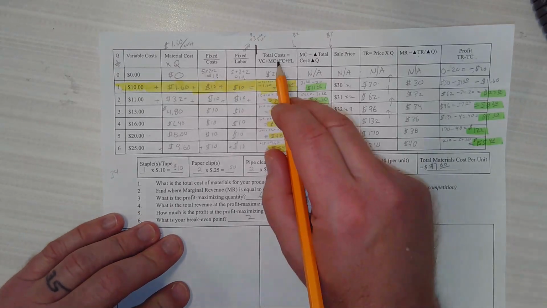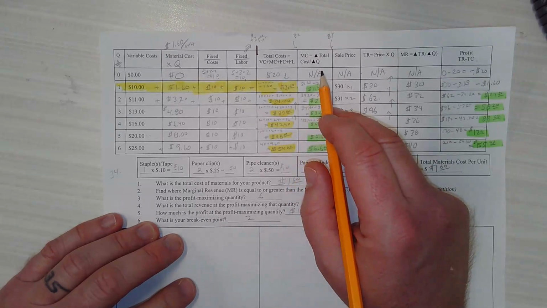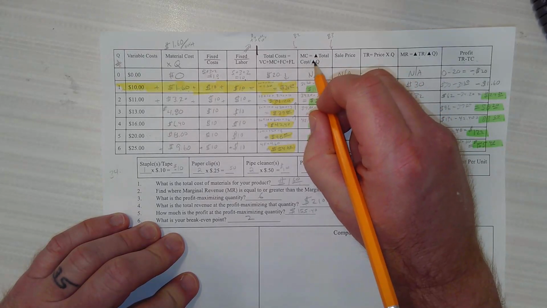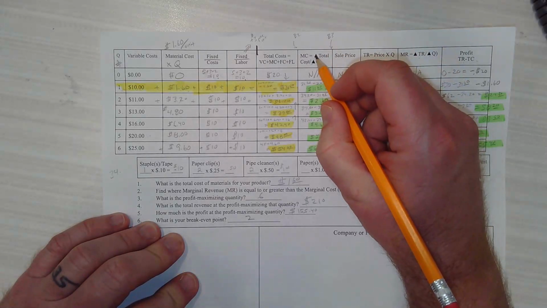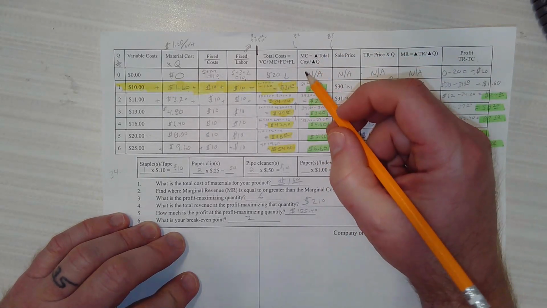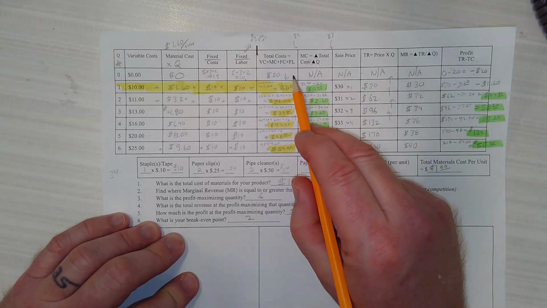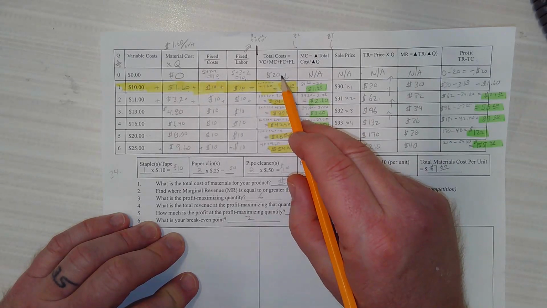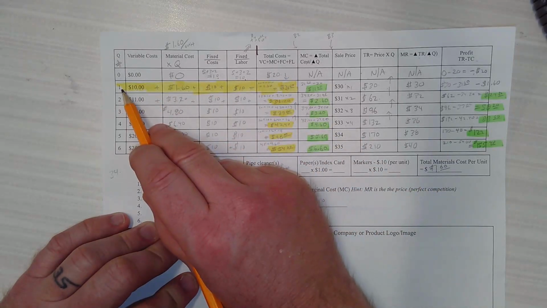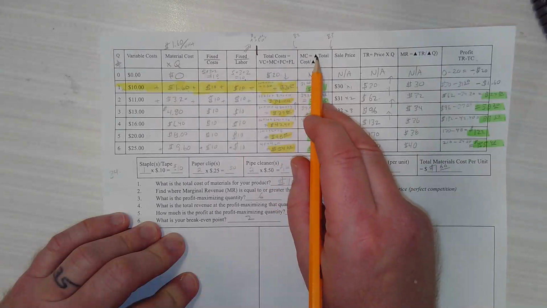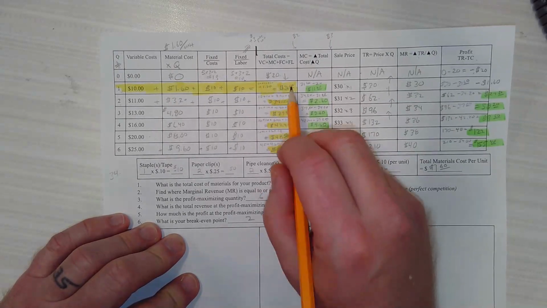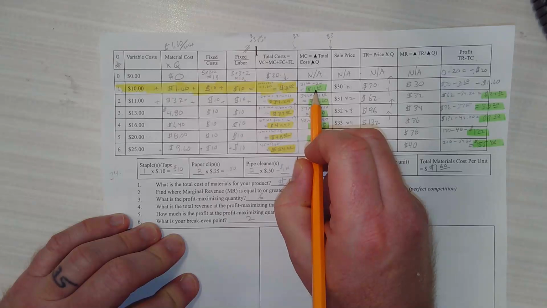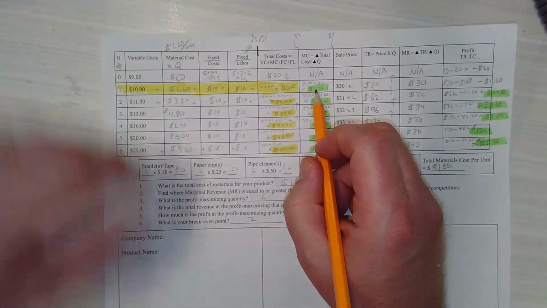Now, once I have all my total costs done, I'm going to analyze and add up my marginal cost. My marginal cost is the change in total cost divided by the change in quantity. The triangle means change. So my change in total cost is what it costs me from one unit to the next. When I go from making 0 at a total cost of $20 to making 1 unit at a total cost of $31.60, that change is the difference between these two. So I'm going to take $31.60 and subtract 20, and that's going to equal $11.60 as my marginal cost.